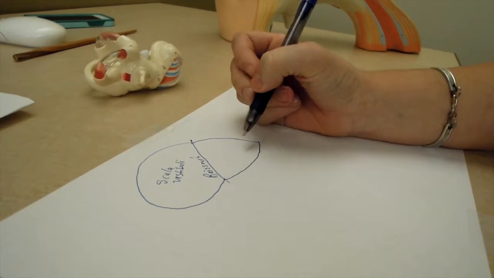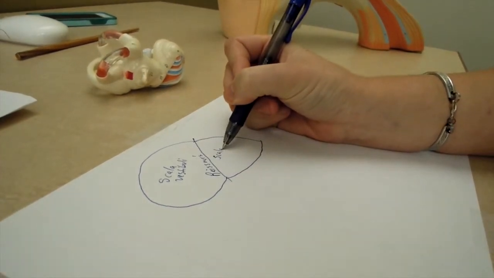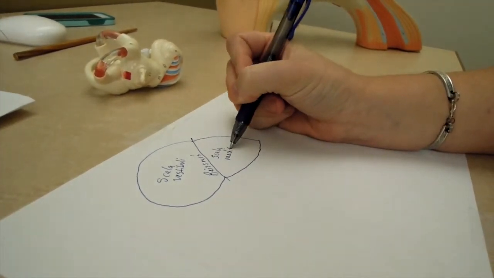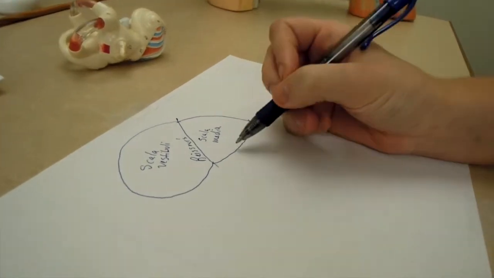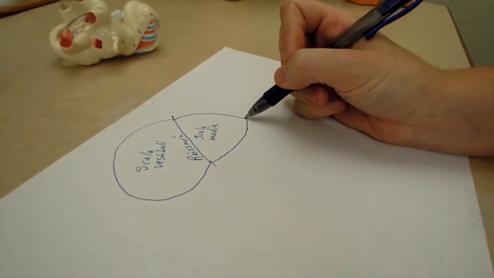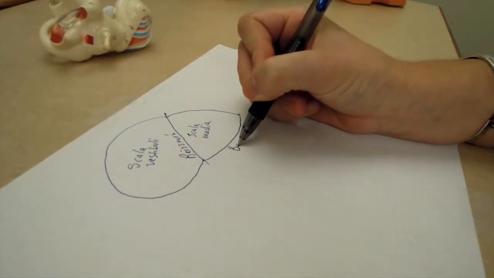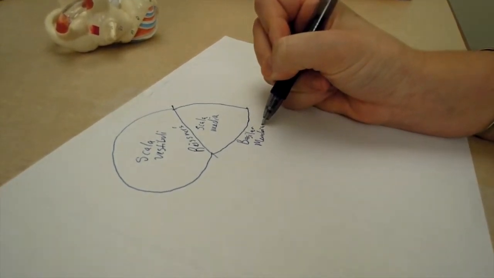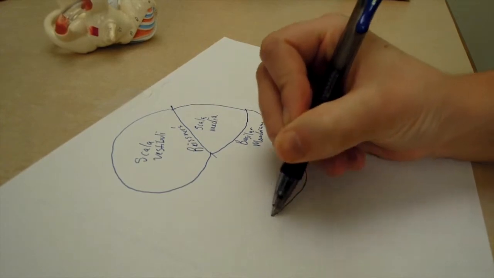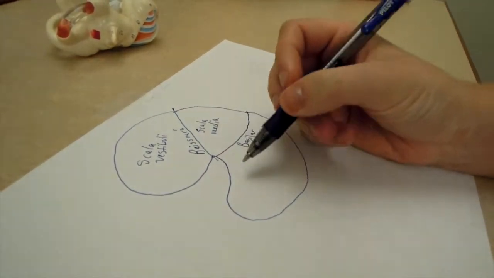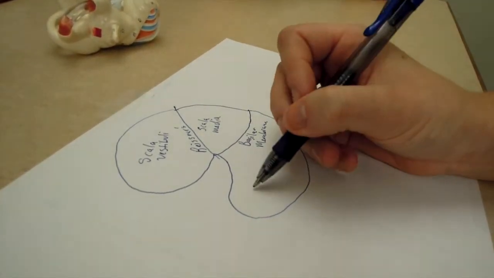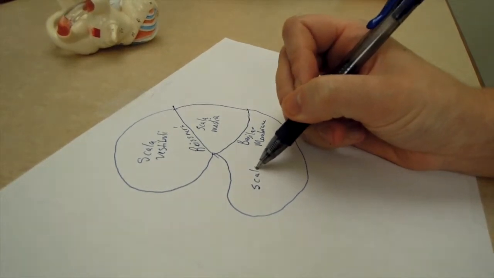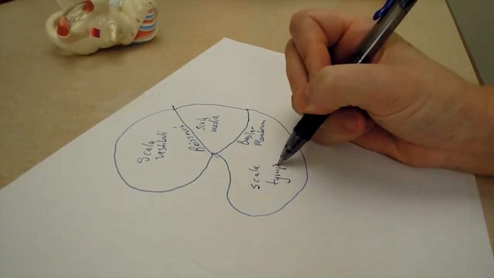Scala media, or cochlear duct. Perfect. And this membrane is called? Basilar membrane. Great job. And from here, we have the scala tympani. Yay, scala tympani.